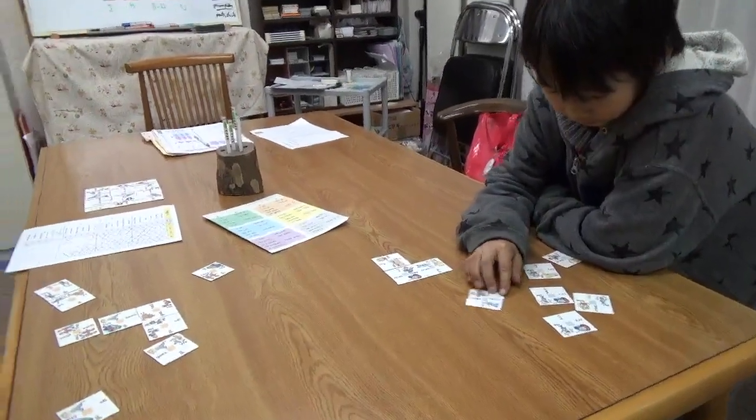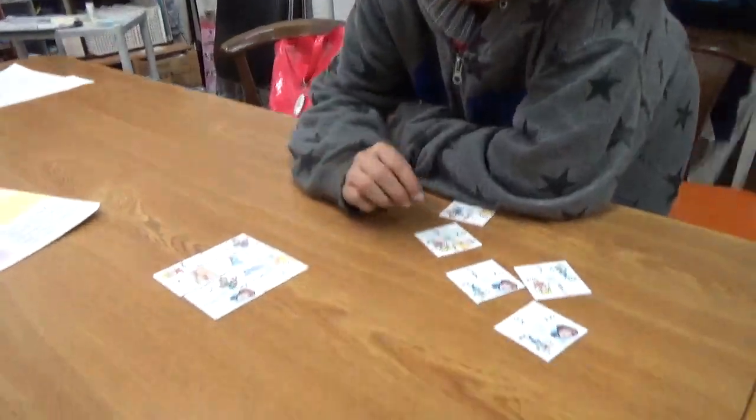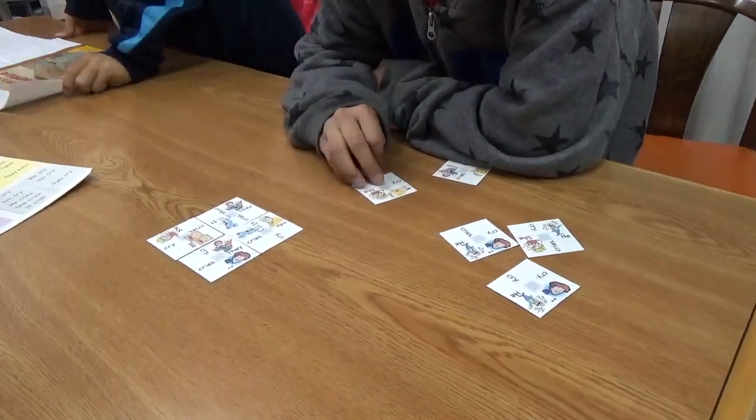Today the children are playing Grammar 9 Square. Let's see. Here's one of the kids working on a puzzle.